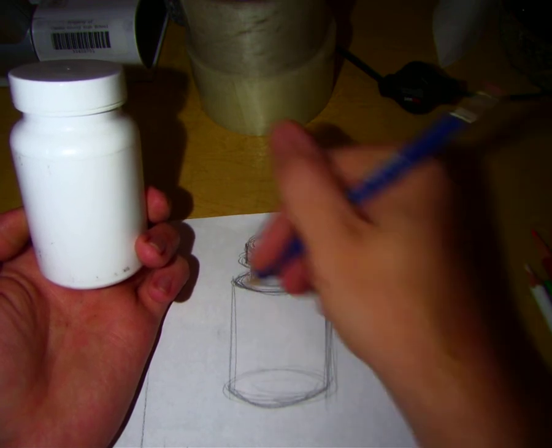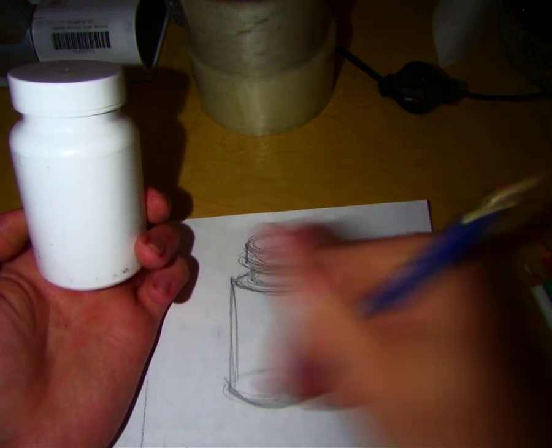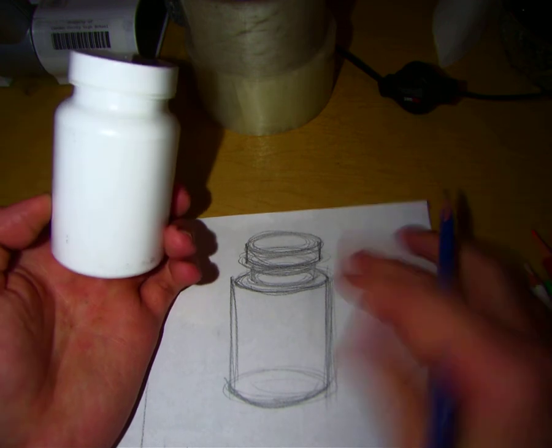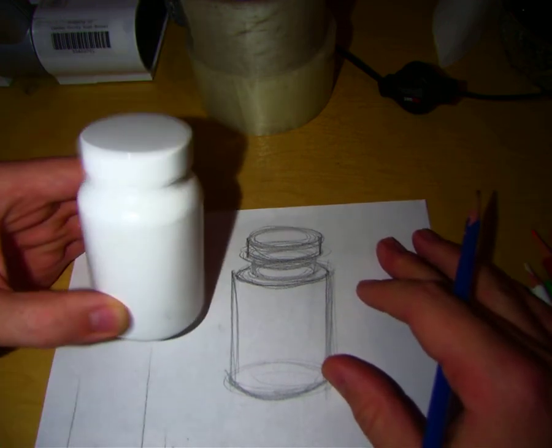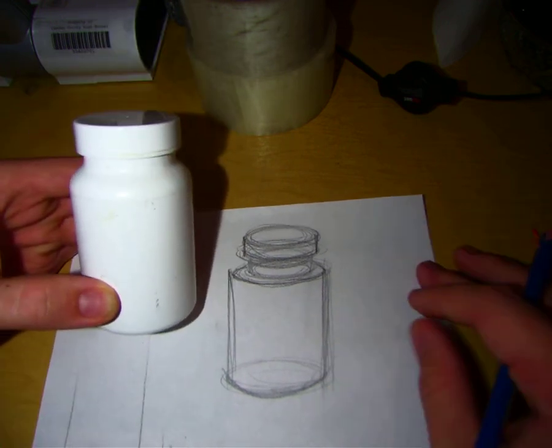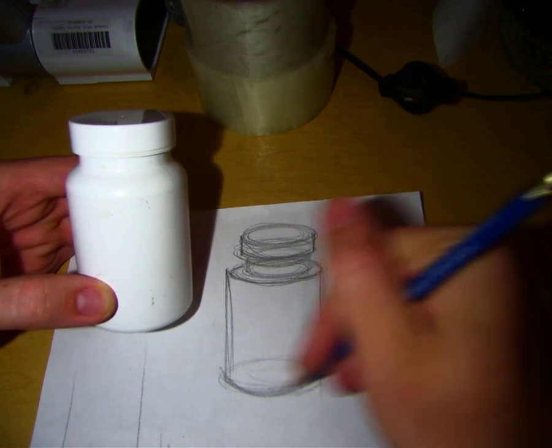So what I end up with, just using cylinders, is the skeletal form of this pill bottle.